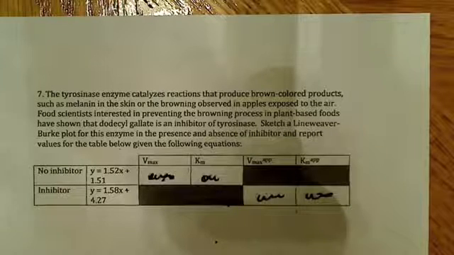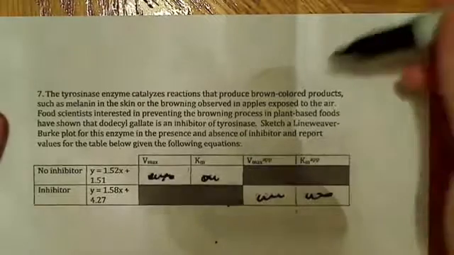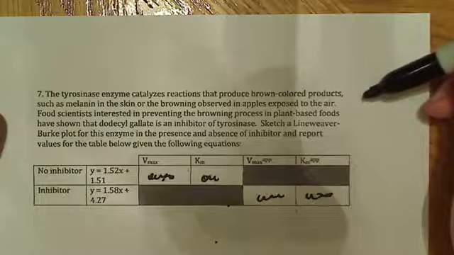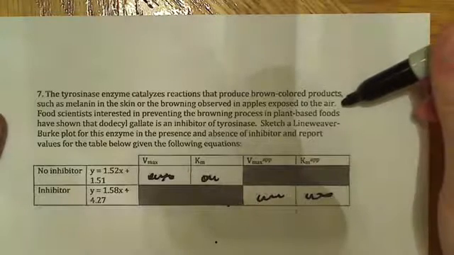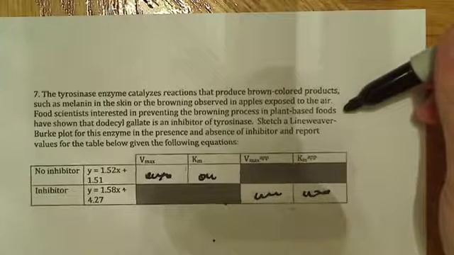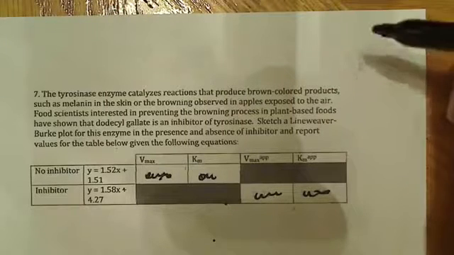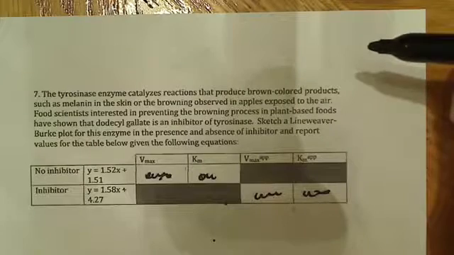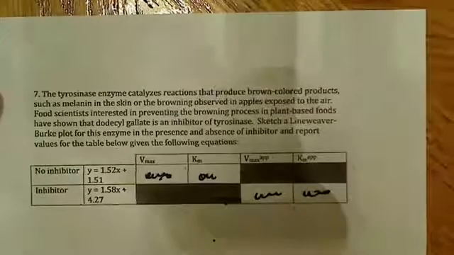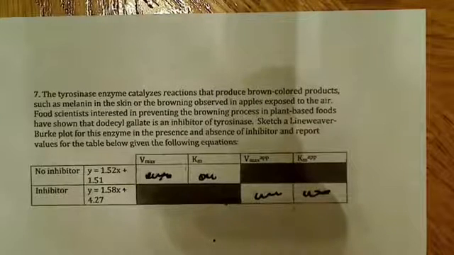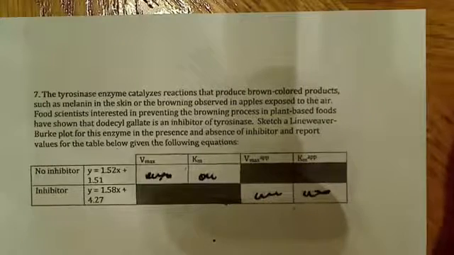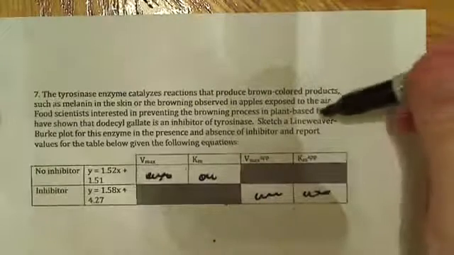Tyrosinase, the tyrosinase enzyme catalyzes reactions that produce brown-colored products, such as melanin in the skin, or the browning observed in apples exposed to the air. Food scientists interested in preventing the browning process in plant-based foods have shown that dodecyl gallate, I don't even know what that is, but it's not that important for the problem here, is an inhibitor of tyrosinase. We know it's some kind of inhibitor. We don't know if it's competitive, uncompetitive, or non-competitive. We just know that it's an inhibitor.